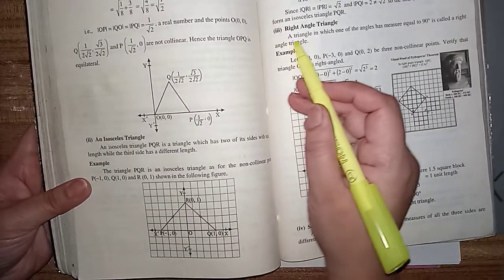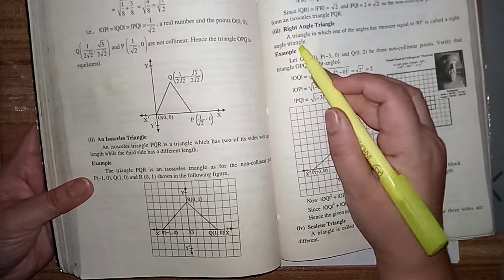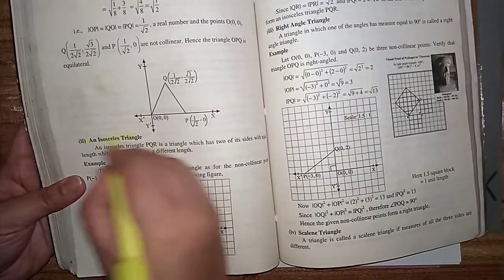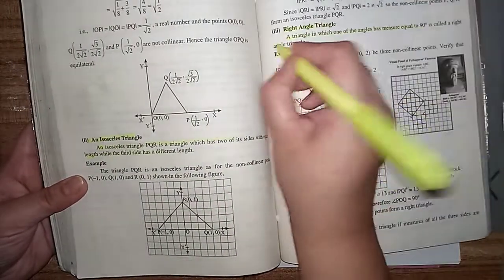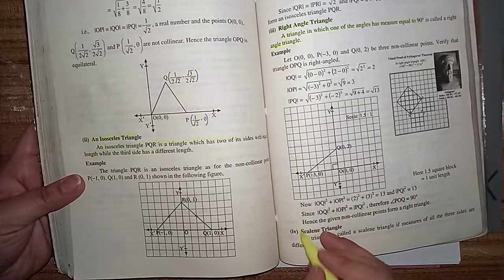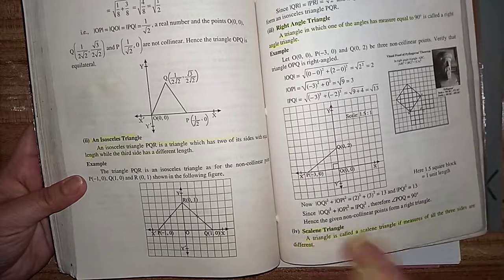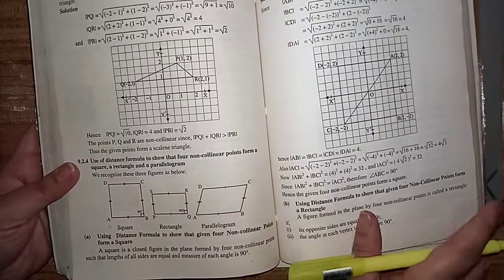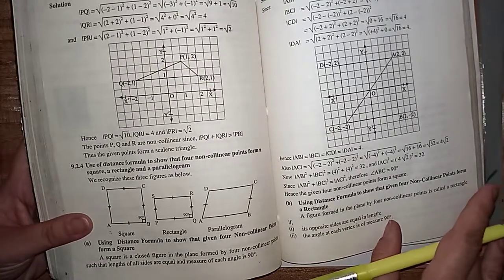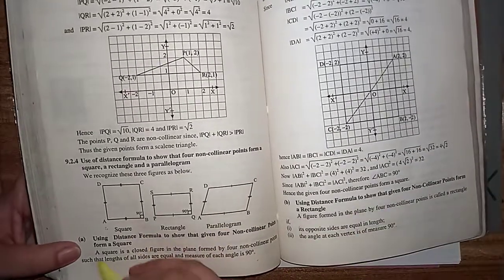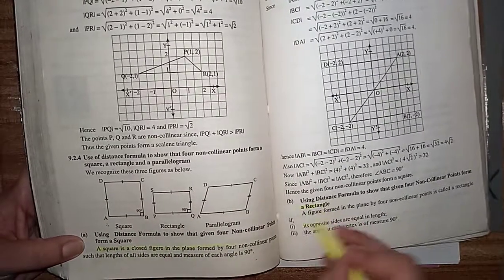A right angle triangle is a triangle in which one of the angles has measure equal to 90 degrees. These are important definitions. A scalene triangle is a triangle in which the measures of all three sides are different. Similarly, the definition of a square, definition of rectangle.